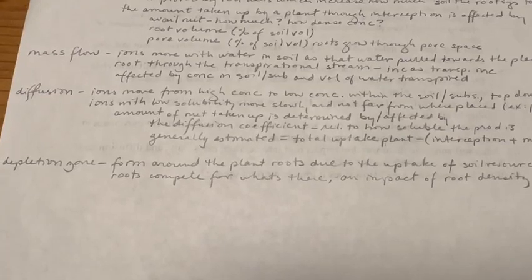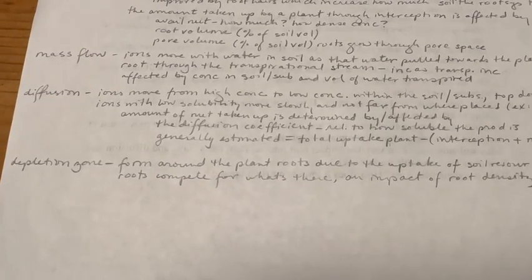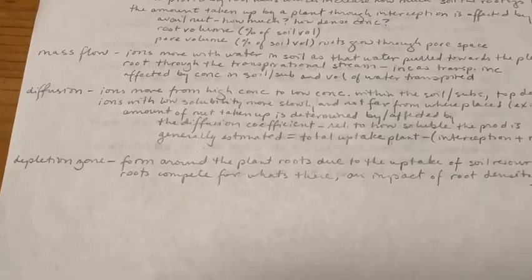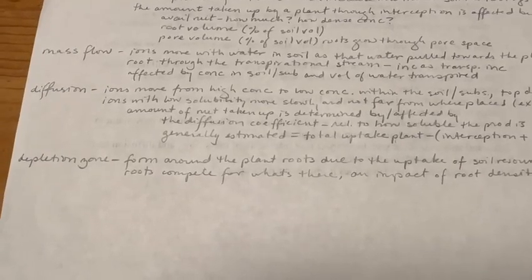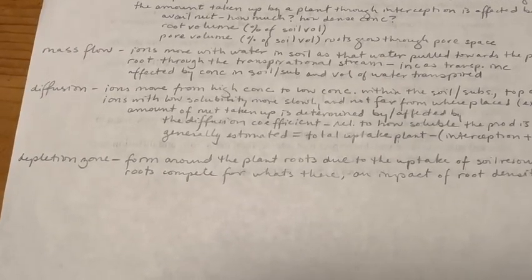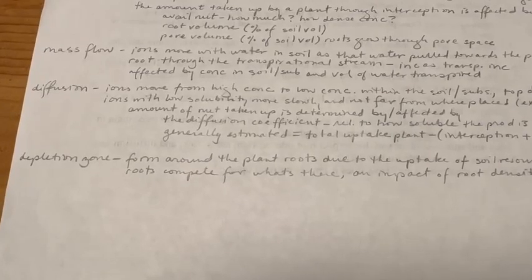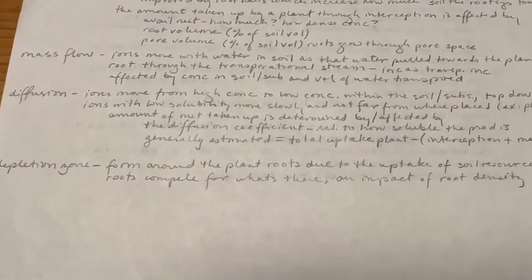Depletion zone. A depletion zone forms around the plant roots due to the uptake of the soil's resources by the roots. The roots compete for what's there. It's an impact of root density.